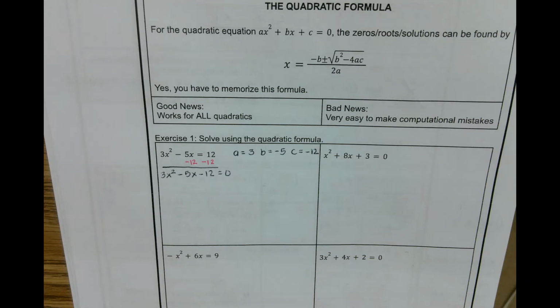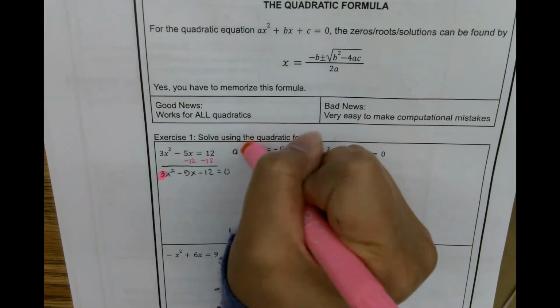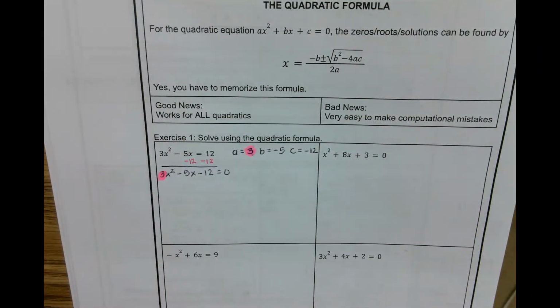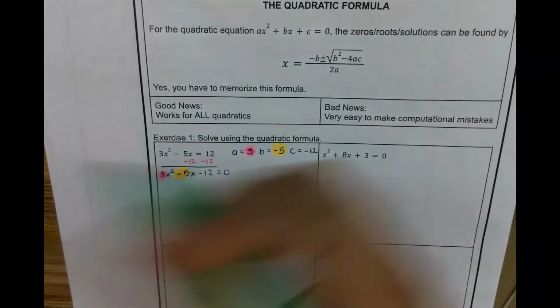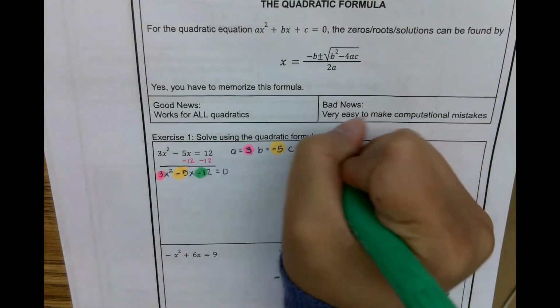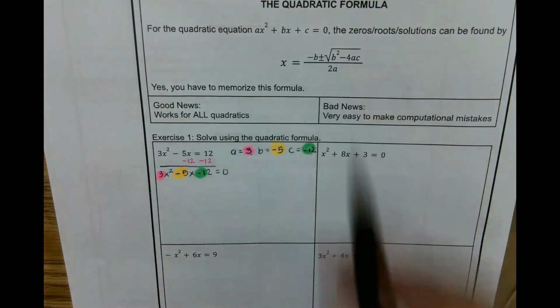So I'm actually going to highlight some stuff for us, that way it's easier for us to see. So a is 3, b is negative 5 here, and c here is negative 12. So let's plug it into our formula.